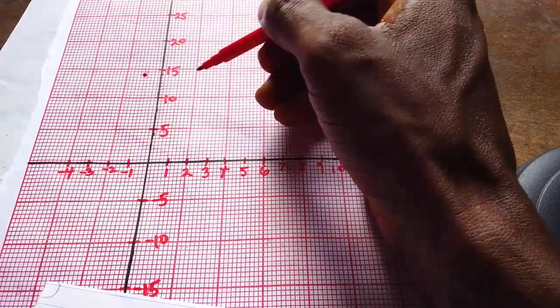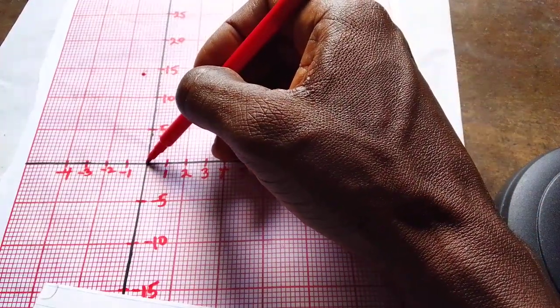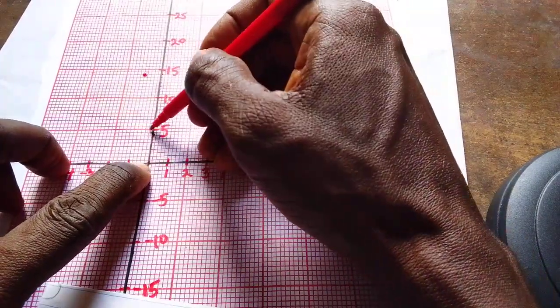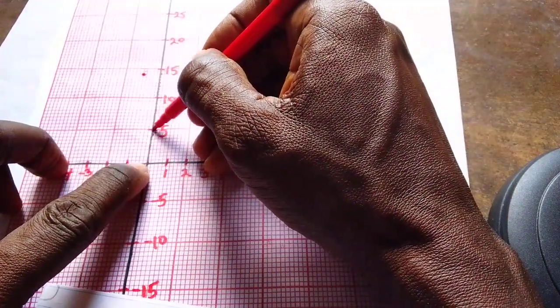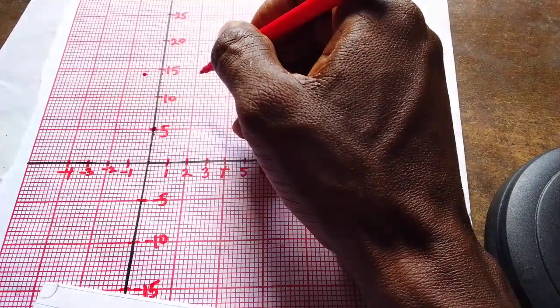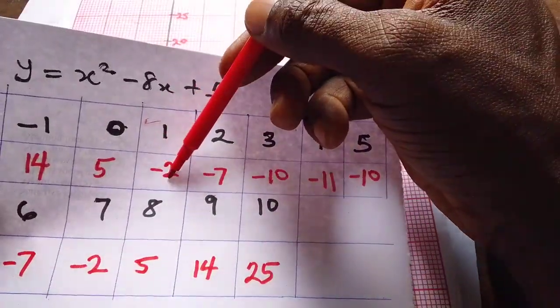So when x is 0, at the middle here, y is 5. So the lines of 0 and 5 will meet at this point. When x is +1, y is -2.